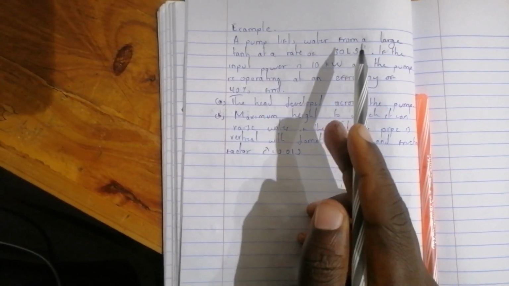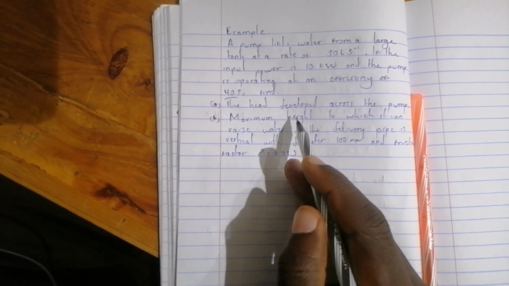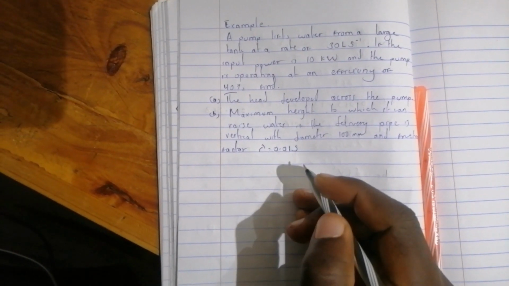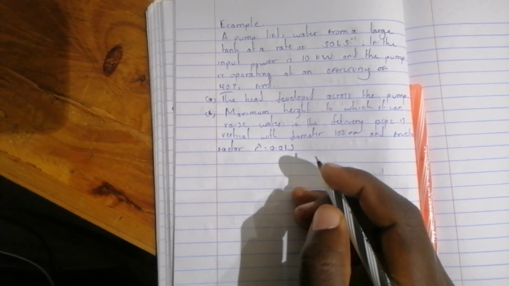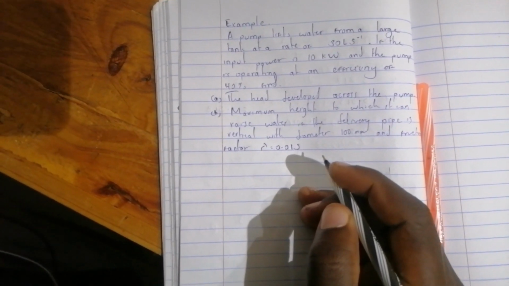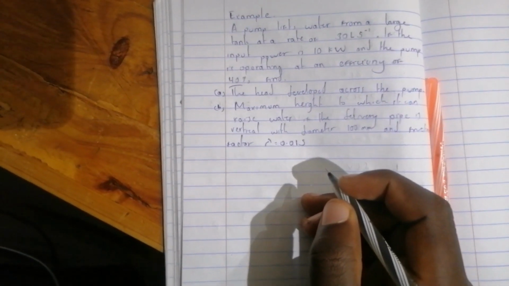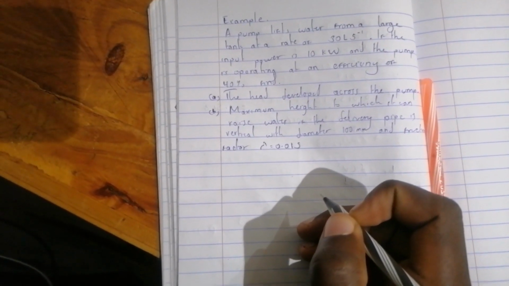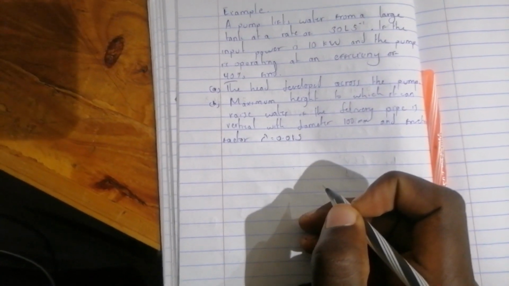A pump lifts water from a large tank at a rate of 30 liters per second. If the power input is 10 kilowatts and the pump is operating at an efficiency of 40%, find A, the head developed across the pump, and B, the maximum height to which it can raise water if the delivery pipe is vertical with a diameter of 100 millimeters and a friction factor of 0.15.